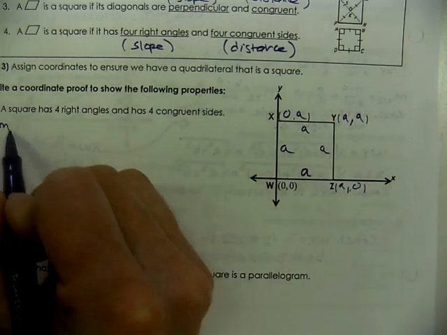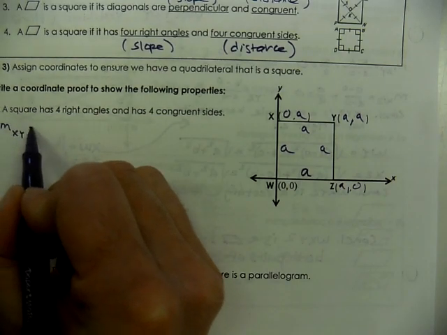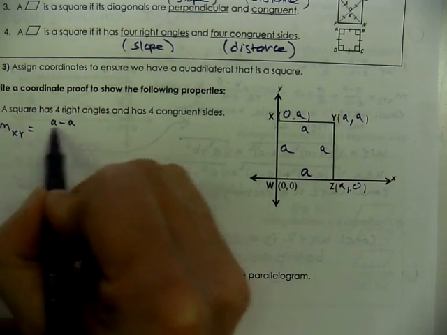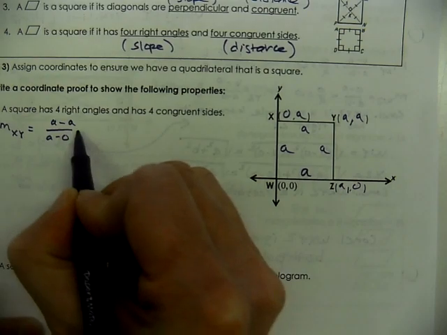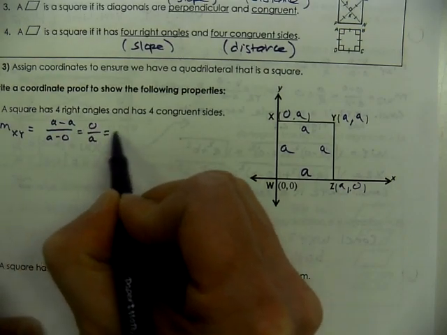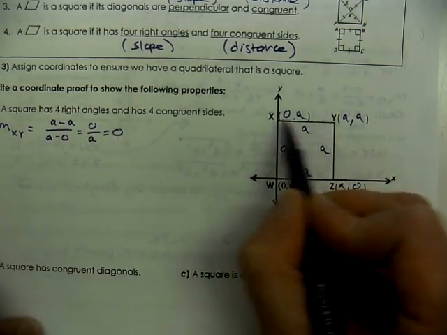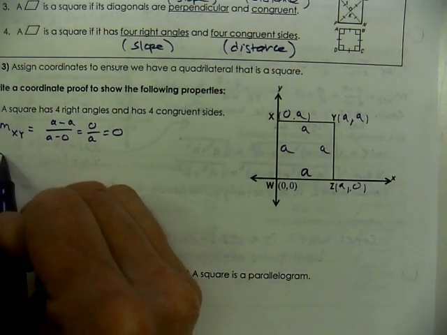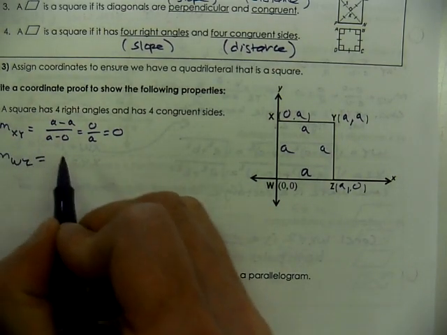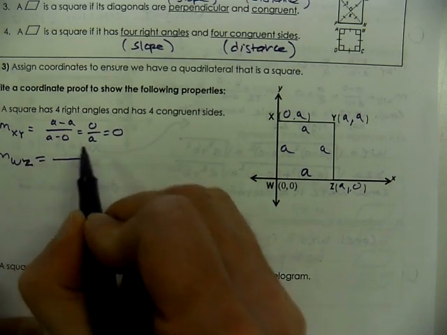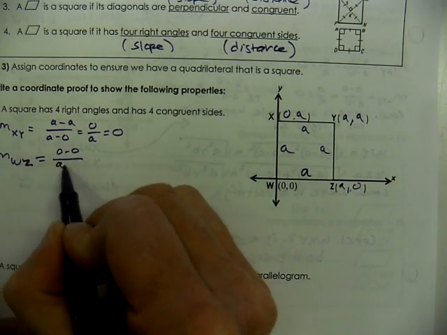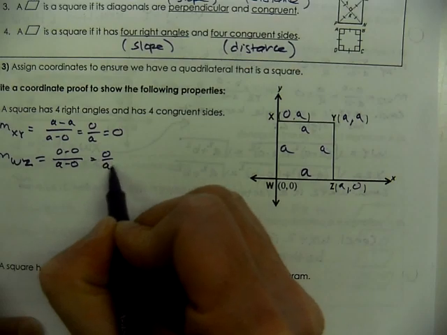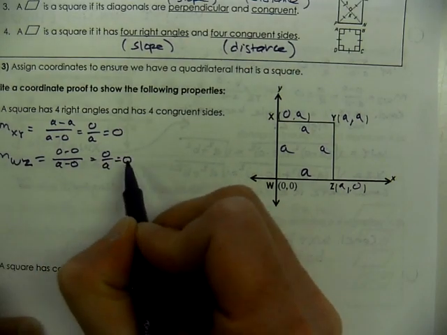So the top side, the slope of XY, a minus a over a minus 0 is 0 over a, and it should be 0 because that is a horizontal line. On the bottom side, WZ, 0 minus 0 over a minus 0 gives us 0 over a. Once again, we have a slope of 0.